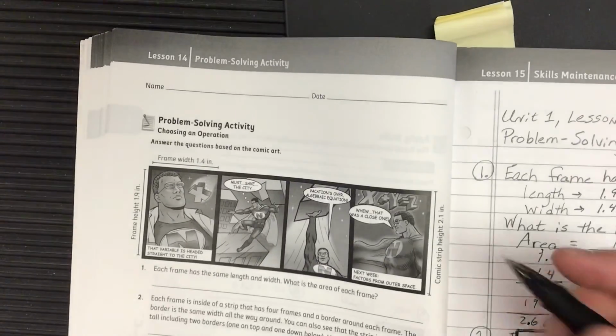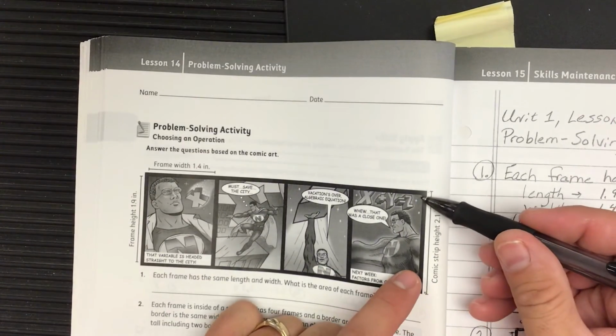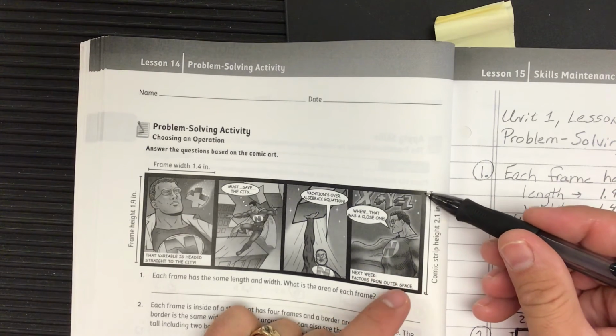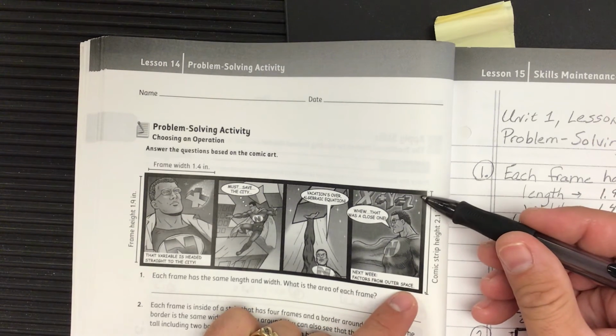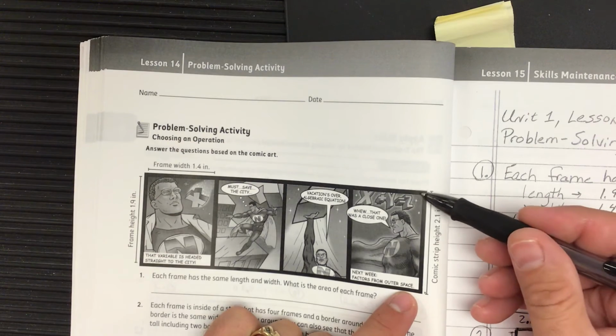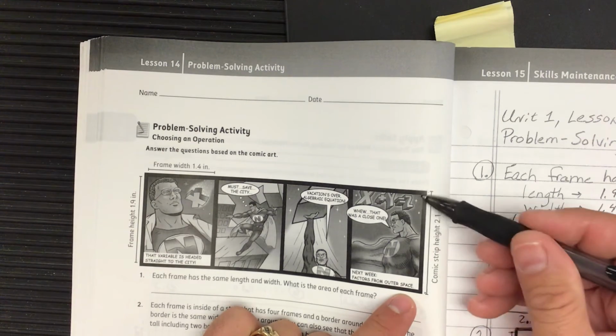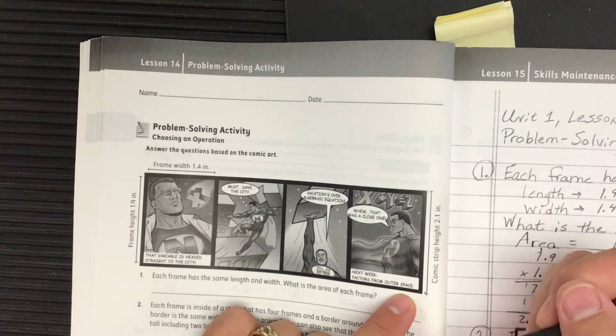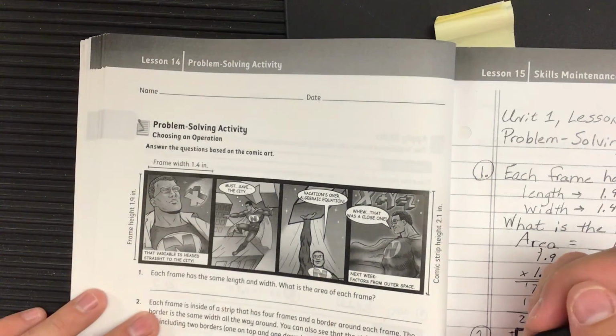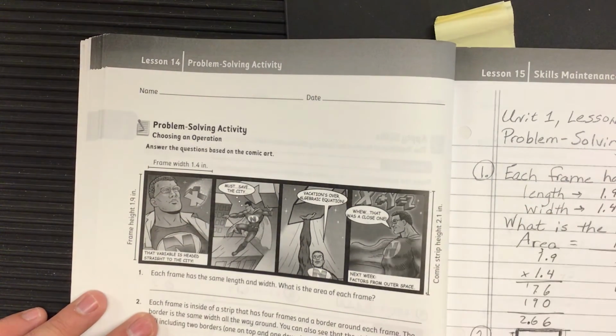inches. Now, the whole thing is 2.1, the picture is 1.9. That means these two add up to 0.2, but I have two borders, this one and this one. So if I take 0.2 divided by 2, that would tell me each individual border.